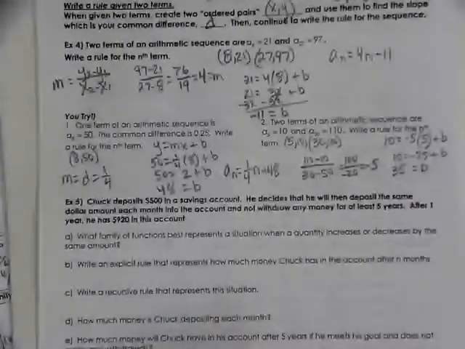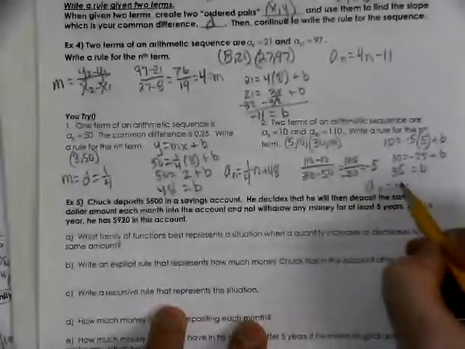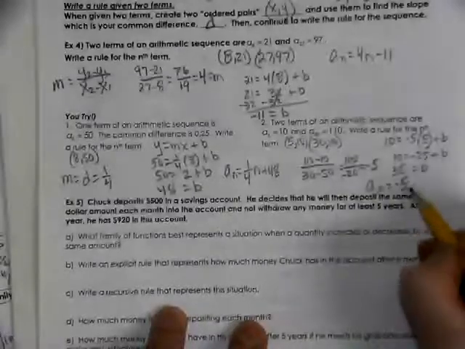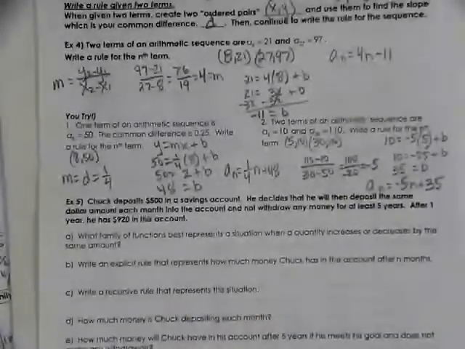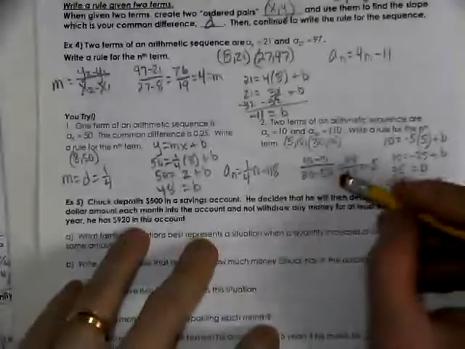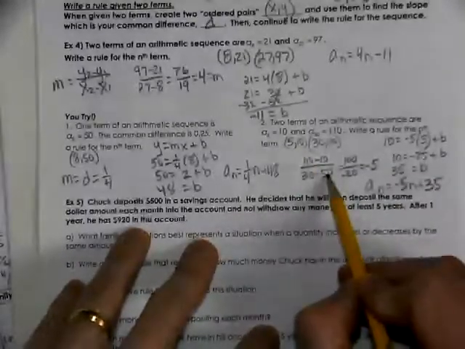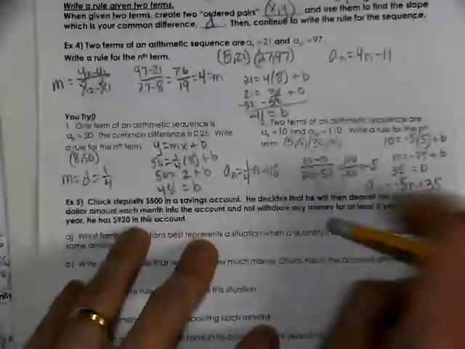Add the 25 across, we get 35. So our formula is going to have a slope of negative 5, n, and a positive 35. Mr. Weber, it's not 50. It's 5. It'd be 30 minus 5, which would give you a slope of 0.5. Got you, I see. So I have a 50 down here, but that's just a 5.